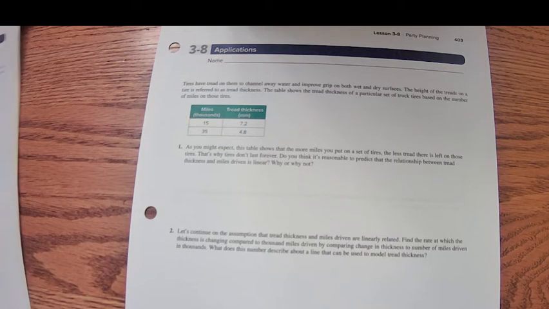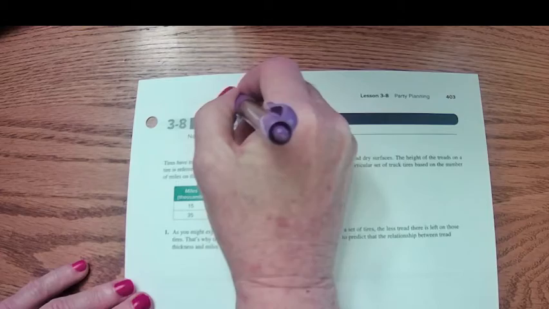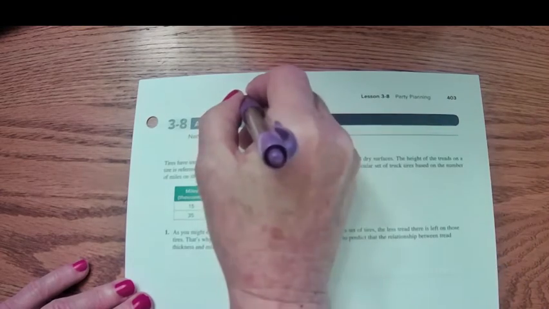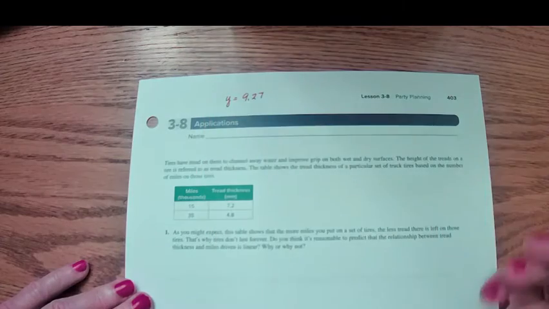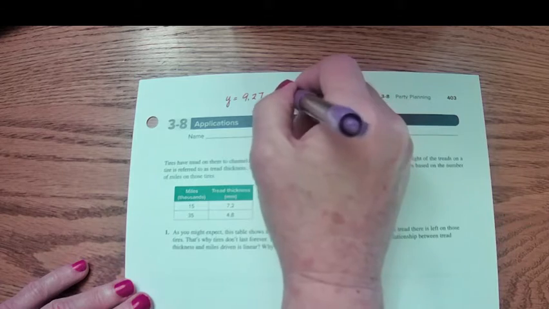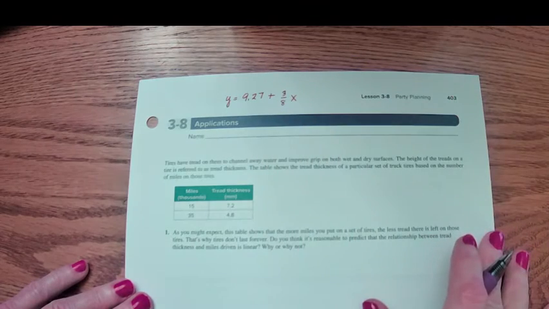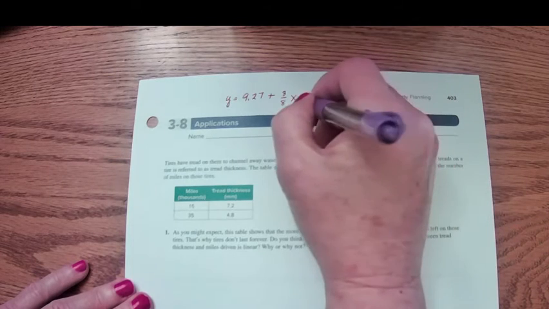In this section 3.8, we're going to look at a different equation of a line. Up until now, our equation of a line is written as the starting point plus the slope times a variable. All right, so this is called slope-intercept form.